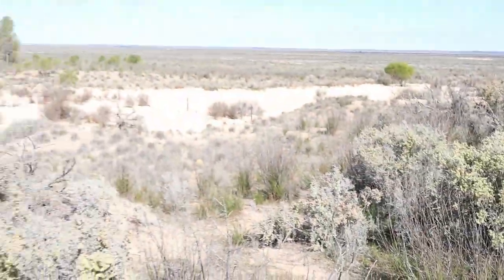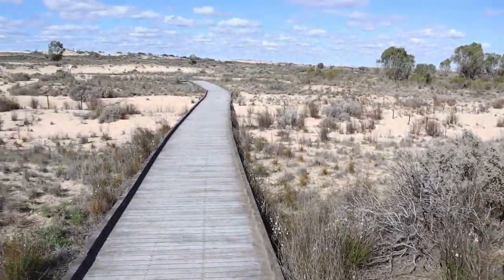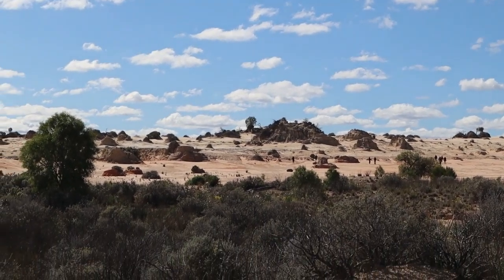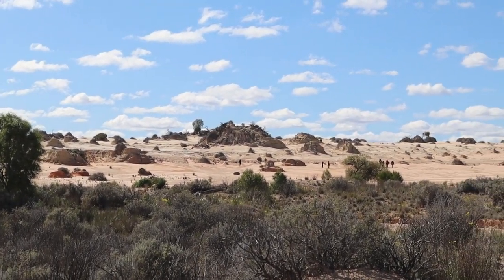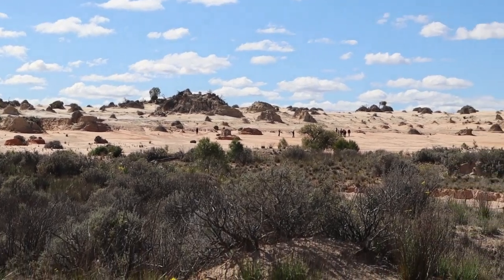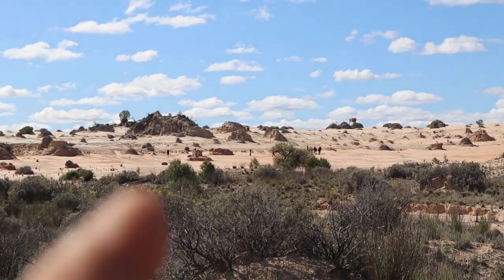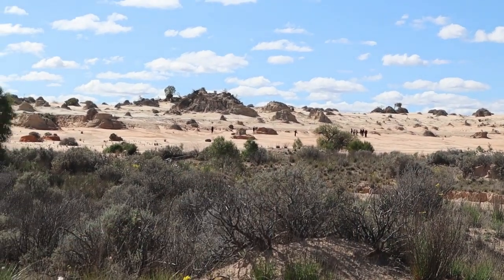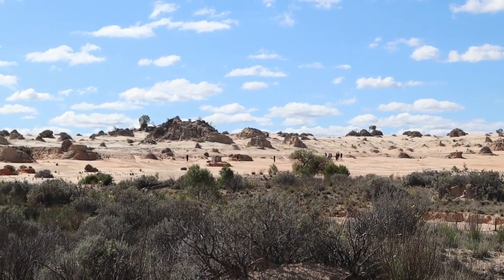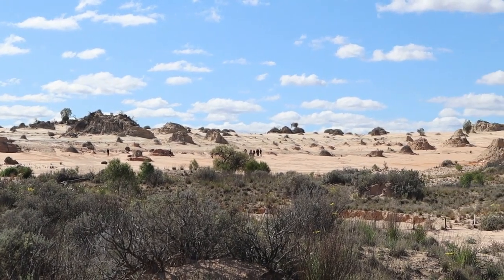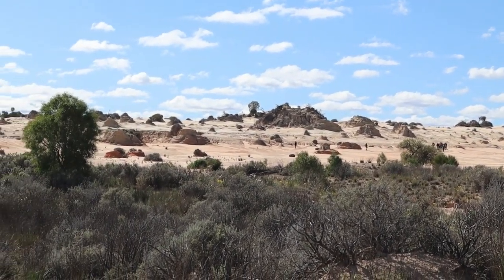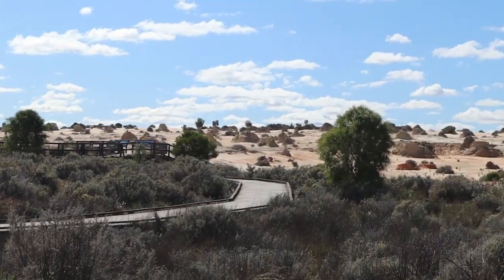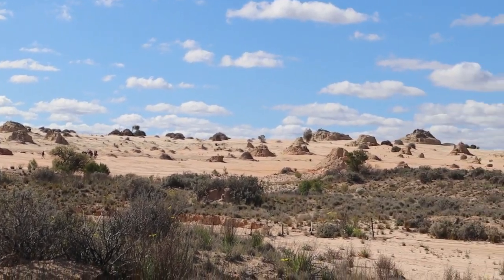So I'll just show you where we are on the boardwalk. I don't know if you can see, but way up there, right in the centre of screen, behind these front bushes here, is a group of people. So I'm assuming they're indigenous, and they're allowed up there. No one else is allowed up there. So we have to stay to this boardwalk.